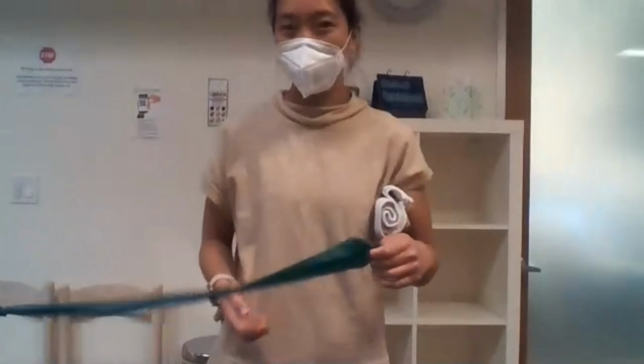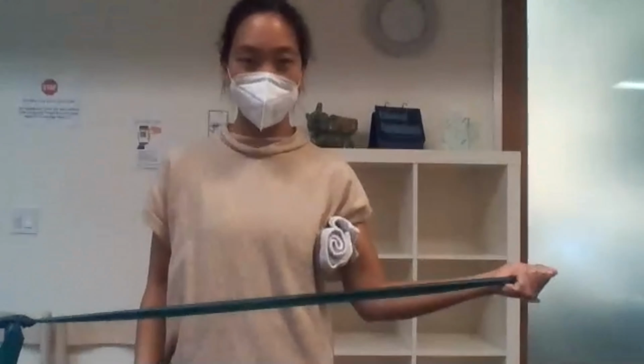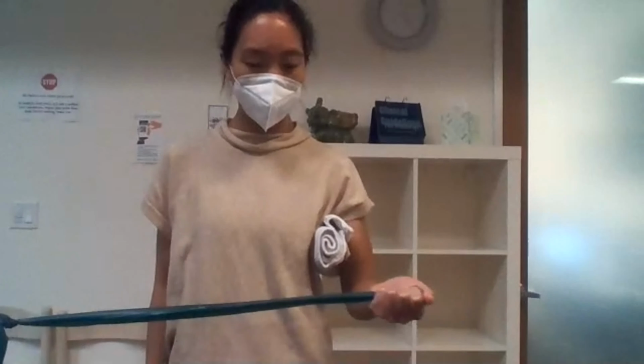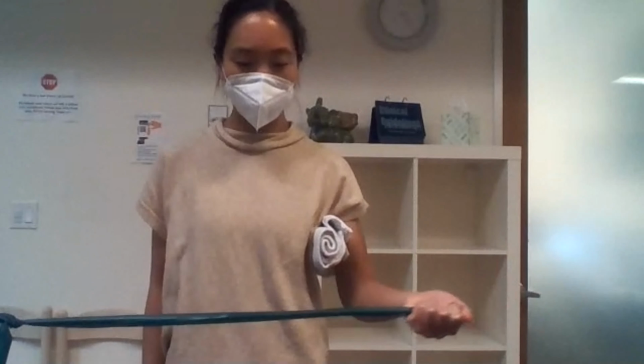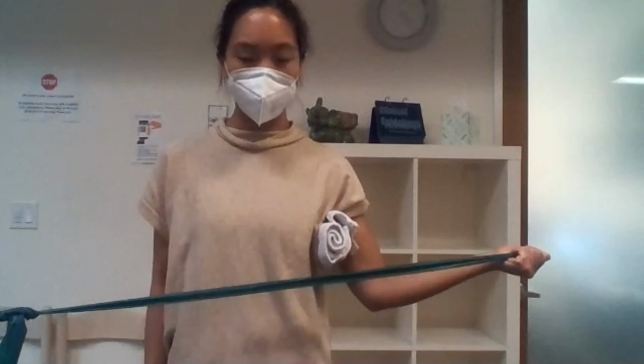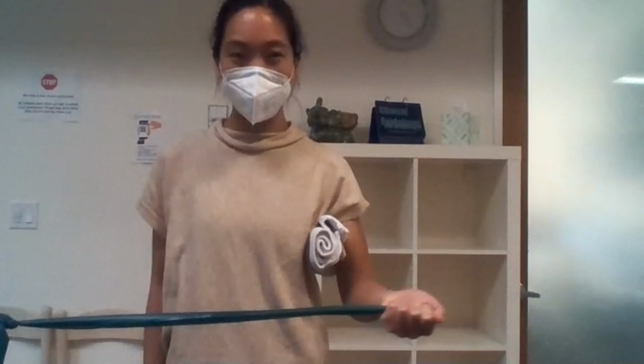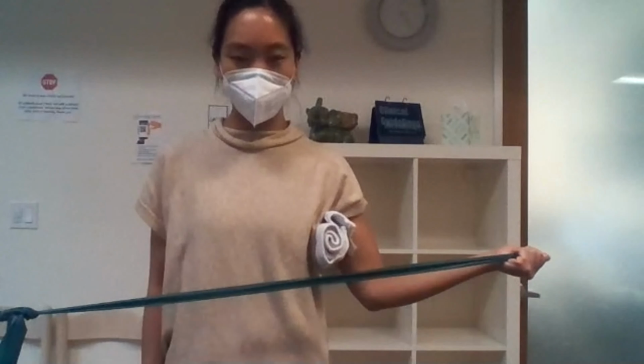So now she's doing her other arm, so she's just turned around. Outside arm takes the strap. She's got her towel roll under her elbow. She's anchoring her shoulder blade against her back. And she's gently pulling out on the band, activating her rotator cuff.